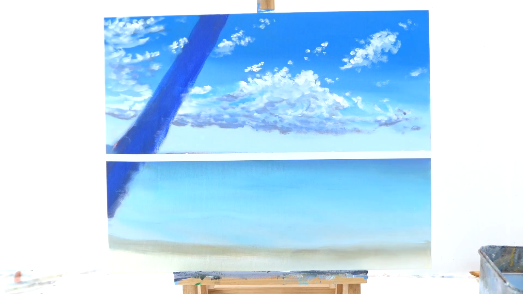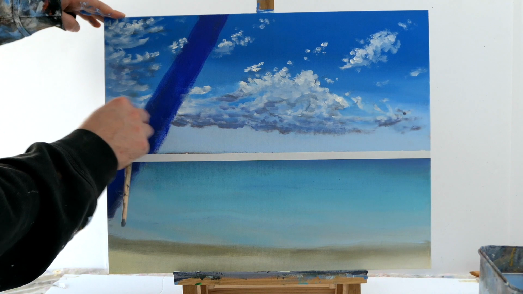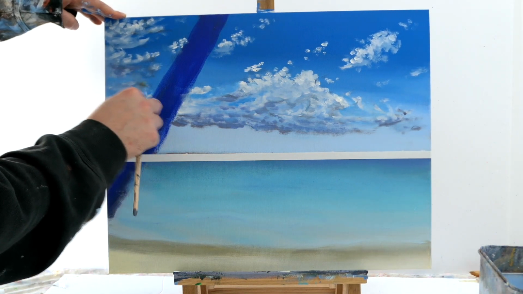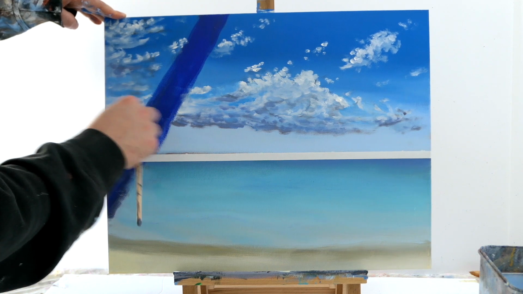And even the colour of the sky, look, if you do too dark a colour, you can always lighten it up later. Acrylics dry so quick, you can just dry it and paint over it, lighten areas, darken areas.